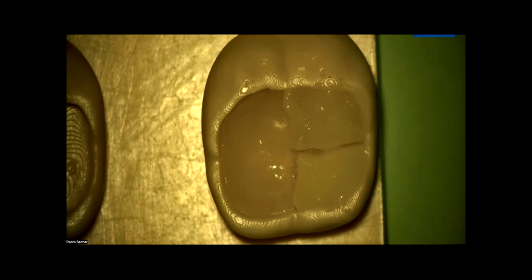I have this order, but it depends on the detail that I want to reproduce. In the lower molars, I always start with the mesial buccal, then I go to the mesial lingual cusp. But I think it does not matter at all.